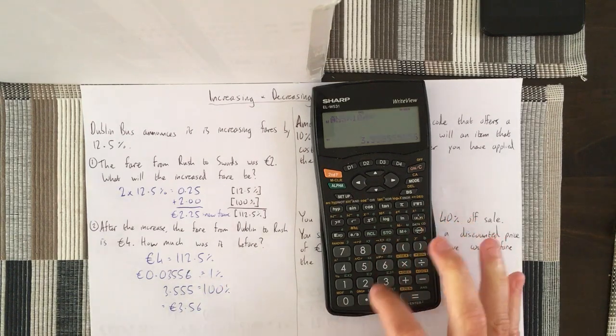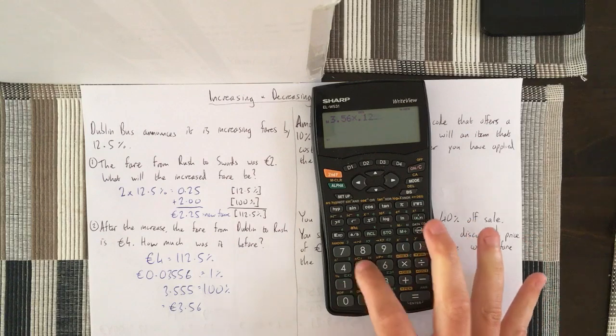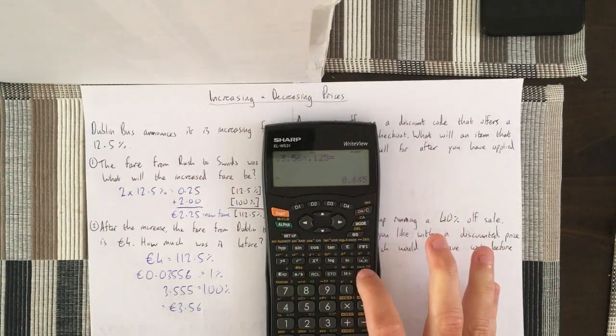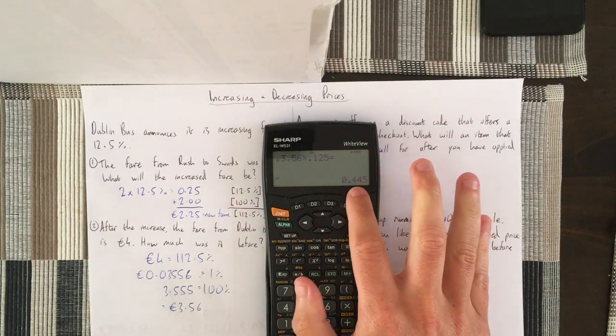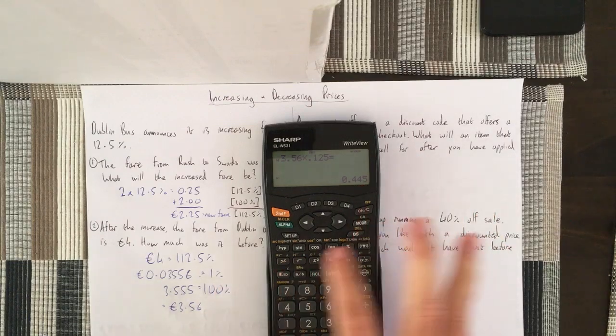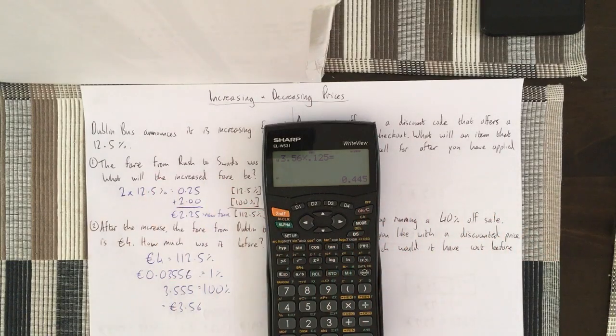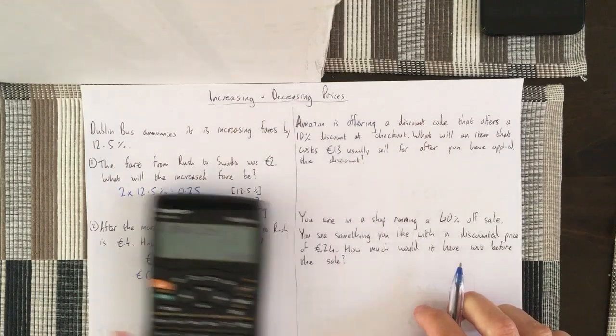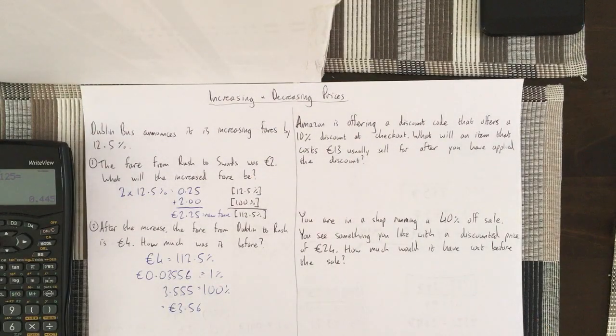If you got your 12.5%, that's 44 cent, 3.56 plus 44 cent is your €4. So that's how you get back.